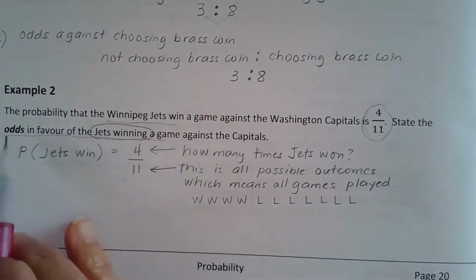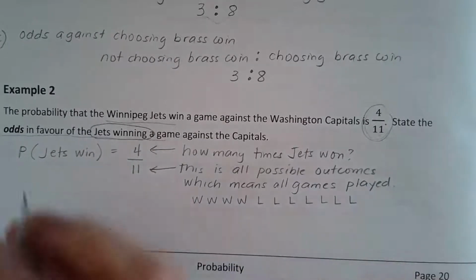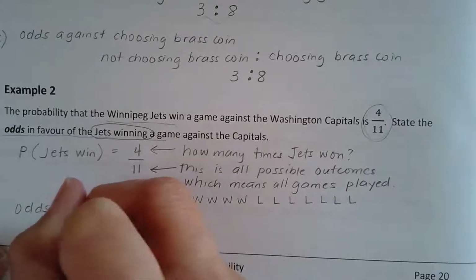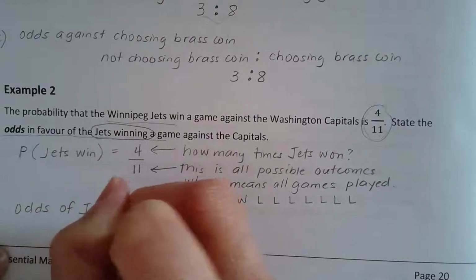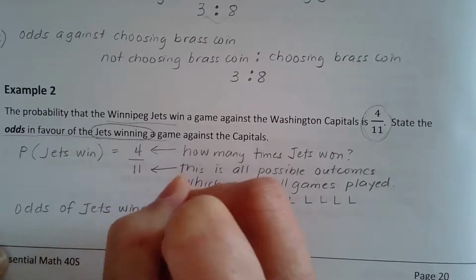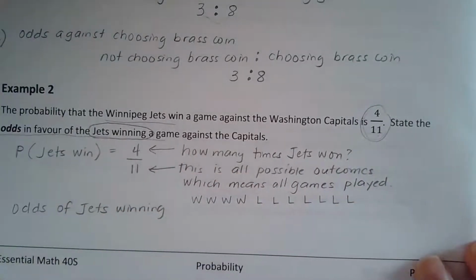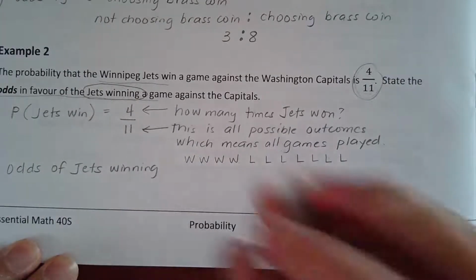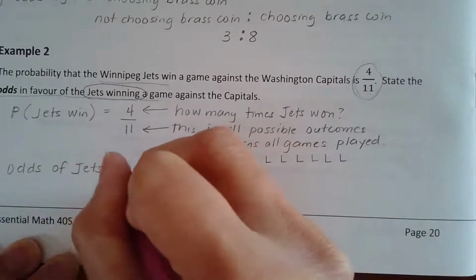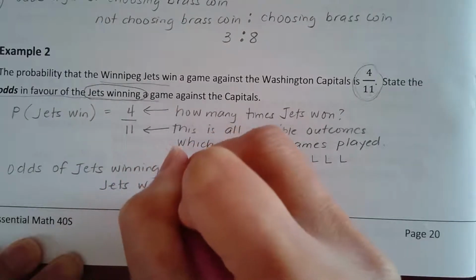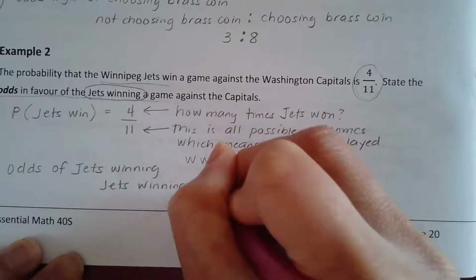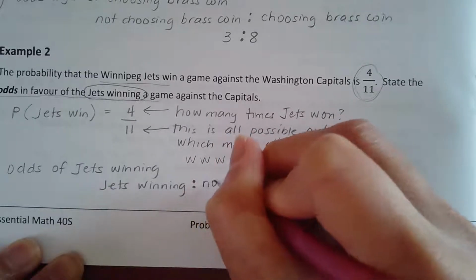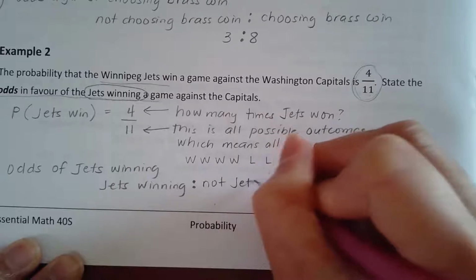Okay, so odds in favor, that means odds of Jets winning. So we're going to split it up into Jets winning is to not Jets winning.